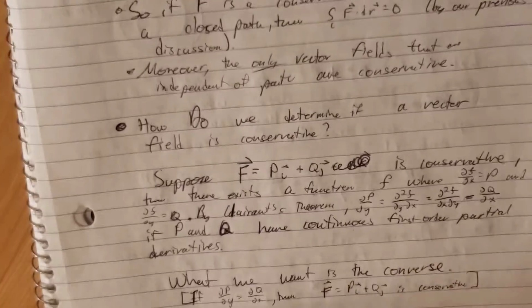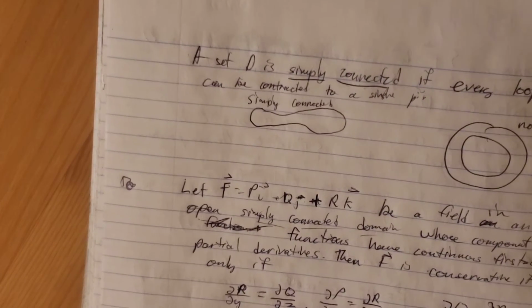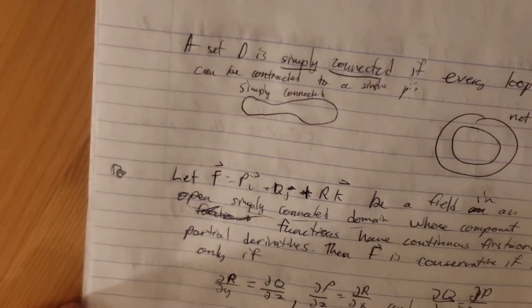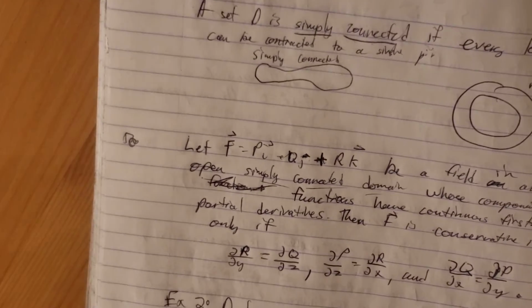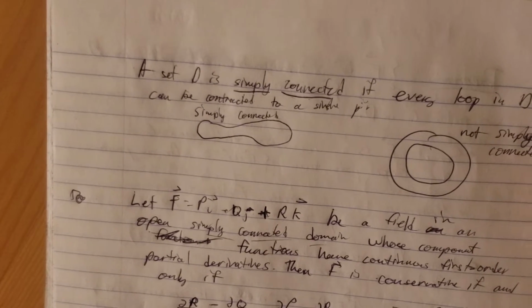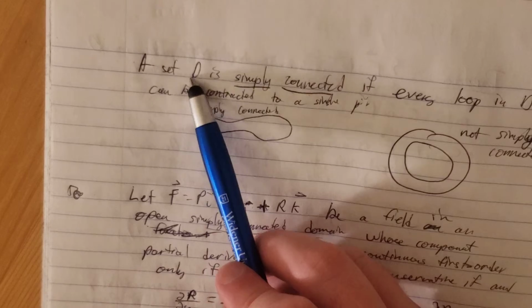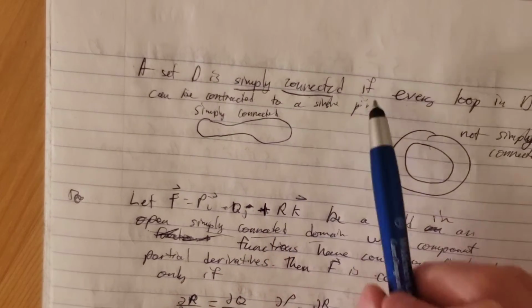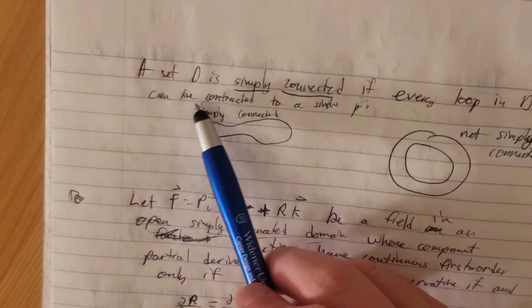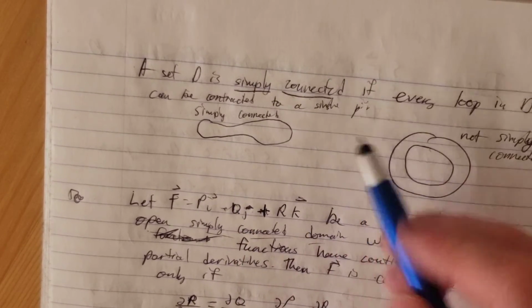Now again, we defined those because I have a theorem for us. Very soon. We have one more definition first, but we have a theorem coming up soon that will help us determine when our vector field is conservative. Okay? But before we do that, we have one more definition, and that is that a set D is simply connected if every loop in D can be contracted to a single point.